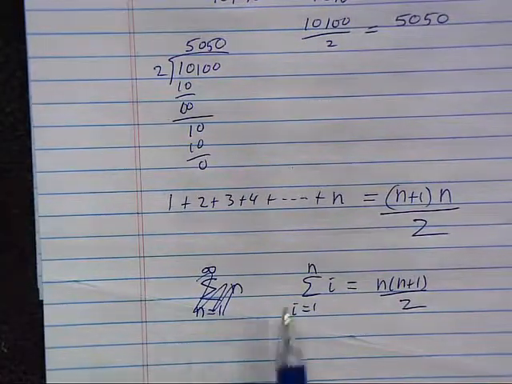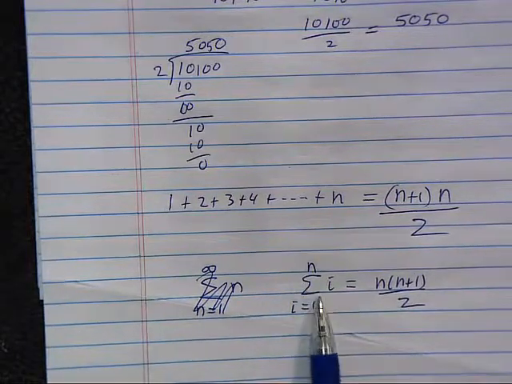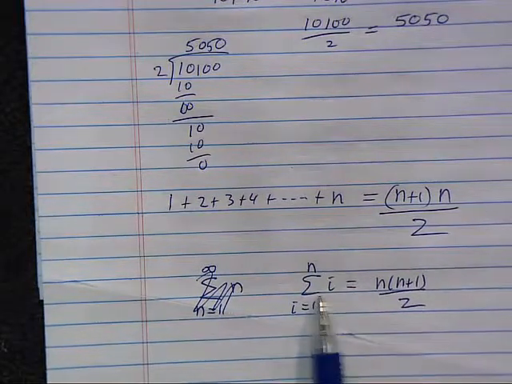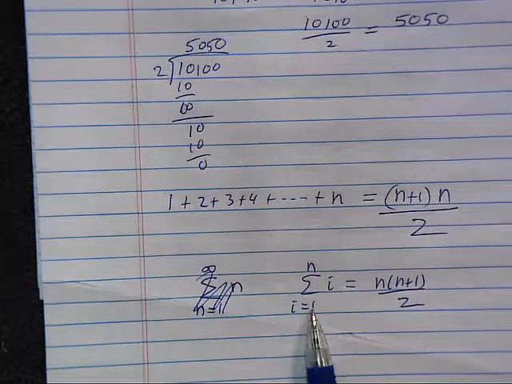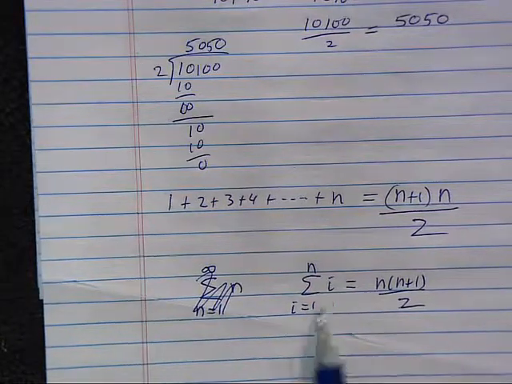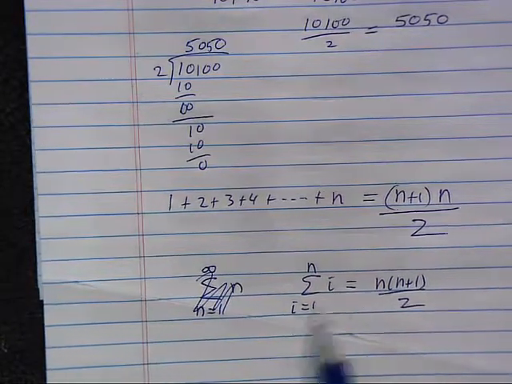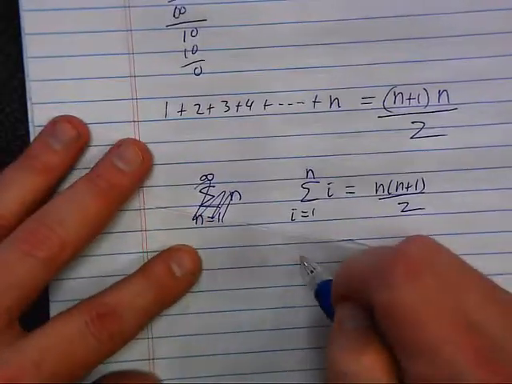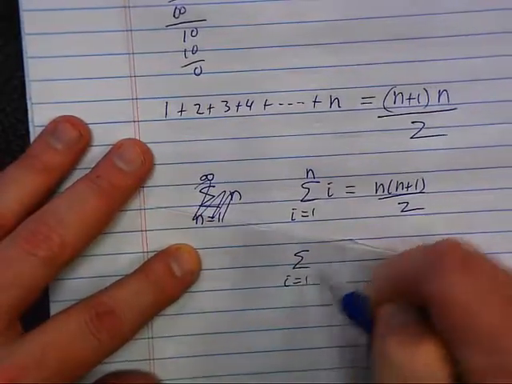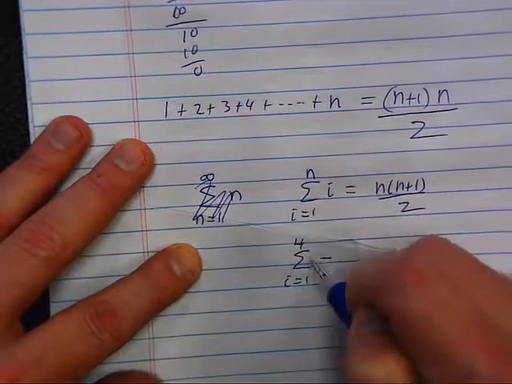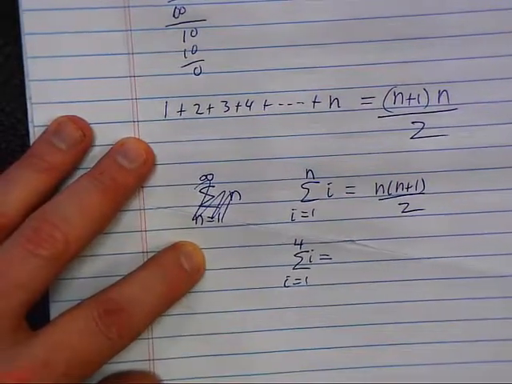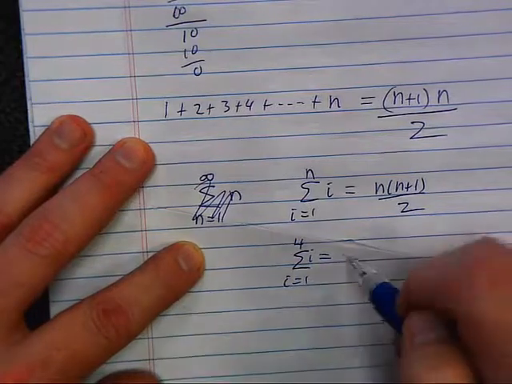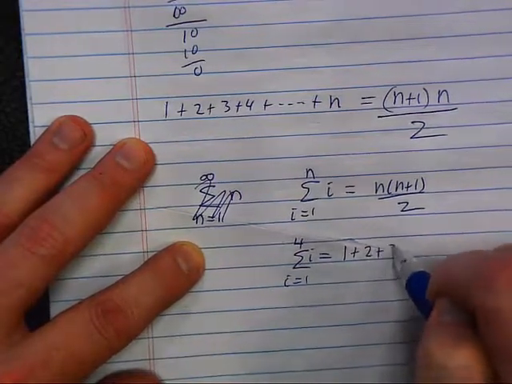So what does this symbol mean? It means summation. So this means you start at the number 1, you plug 1 in. And then you add, you plug in 2. And then you add, you plug in 3. So on and so forth. So for example, if I gave you the sum from i equals 1 to 4 of i, what would that mean? 1 plus 2 plus 3 plus 4.